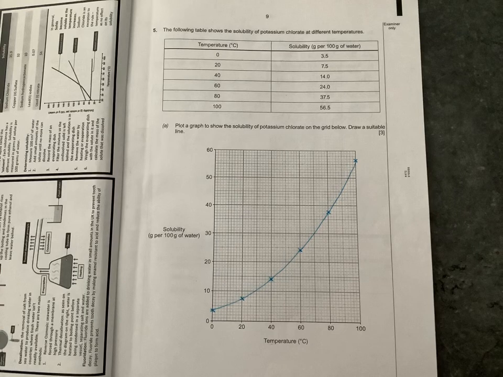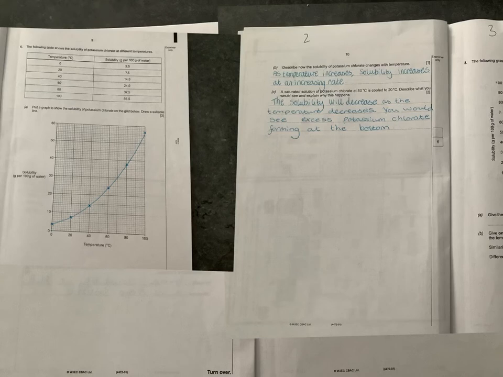Water past paper booklet. So the first question asks you to plot a graph and draw a suitable line. Okay, everyone should be able to do that, and the suitable line was the line of best fit. Remember, no shading, straight through. The second part of this question then, describe the solubility of potassium chloride changes with temperature.